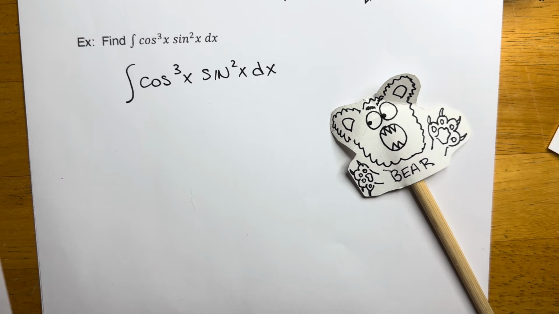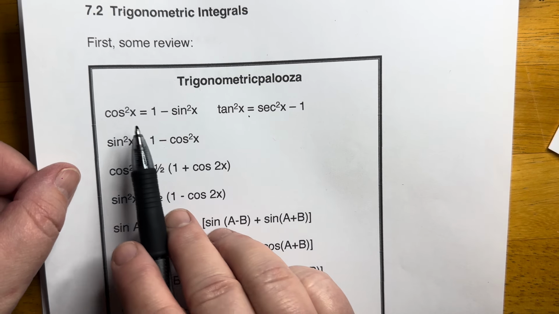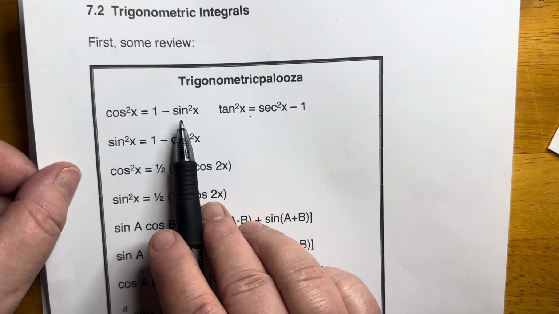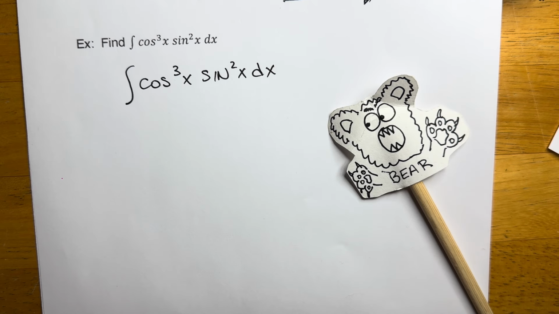Why is that? Well, because of the Pythagorean theorem, cosine squared can be changed into 1 minus sine squared. Sine squared can be changed into 1 minus cosine squared. So squareds can be swapped around, but in order to get that du, I need a single cosine or a single sine sitting by itself.